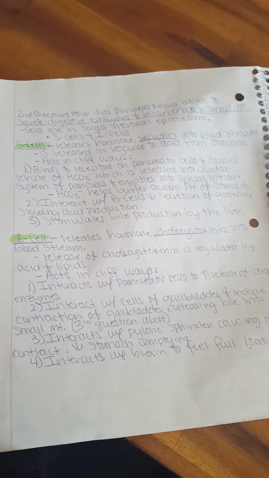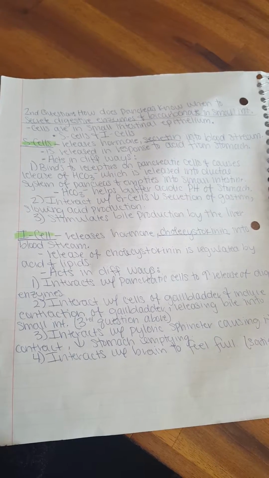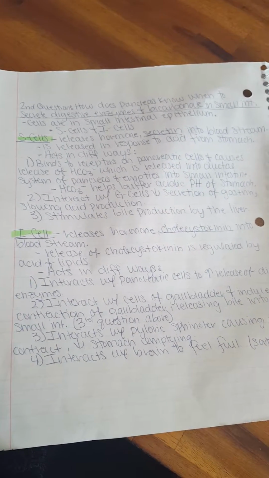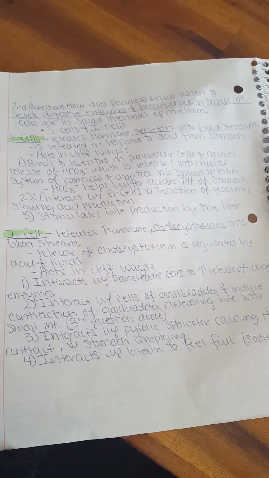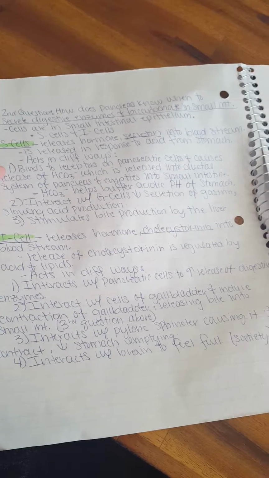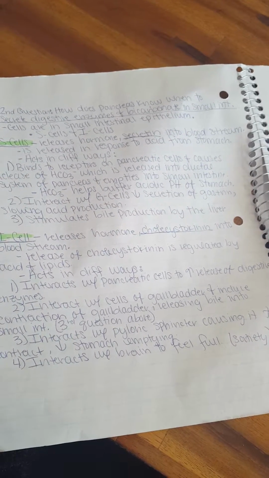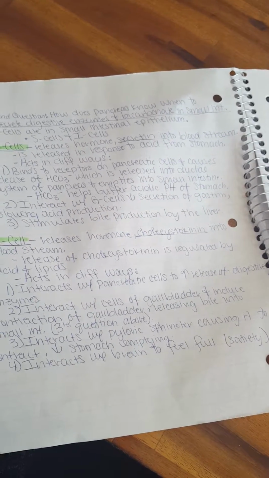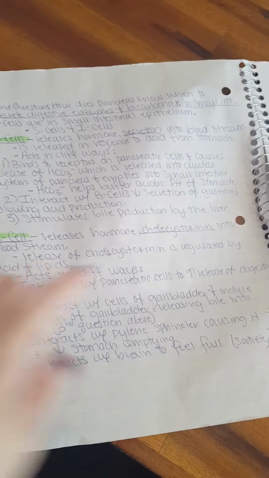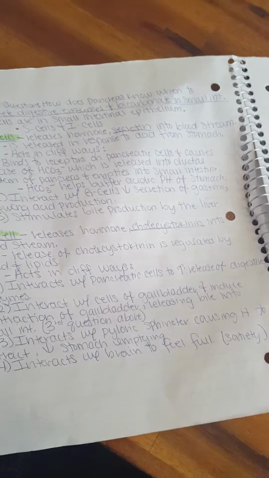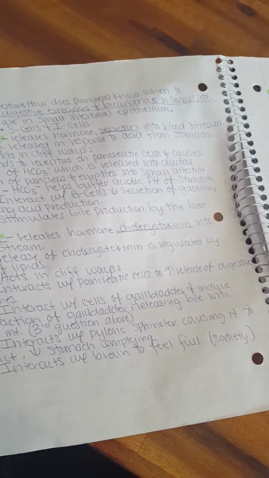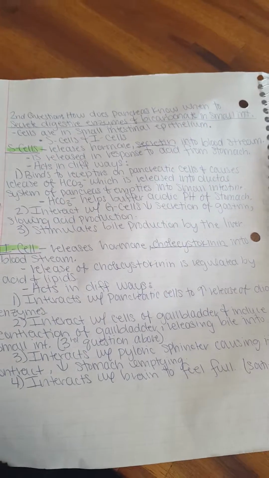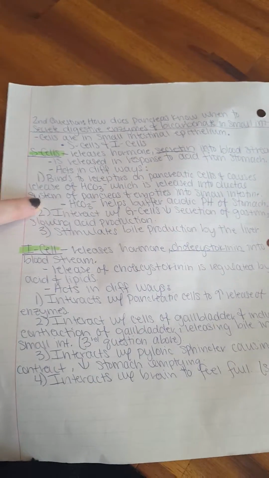And it's released in response to acid from the stomach, and it acts in different ways. So the first way is that this S cell binds to receptors on pancreatic cells and causes release of bicarbonate, which is released into the duct system of the pancreas, and it ends up emptying into the small intestine. So then the bicarbonate that's in the small intestine helps buffer the acidic pH of the stomach.